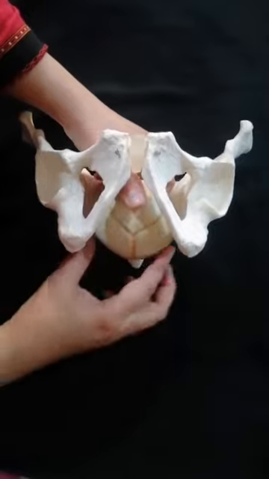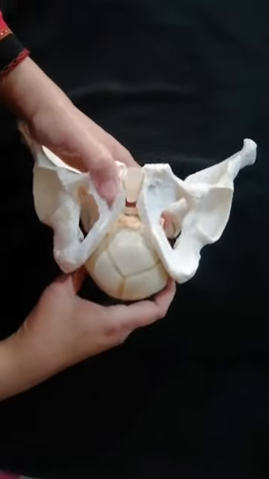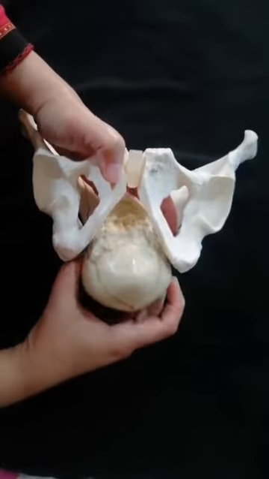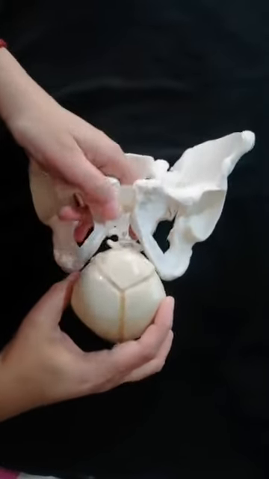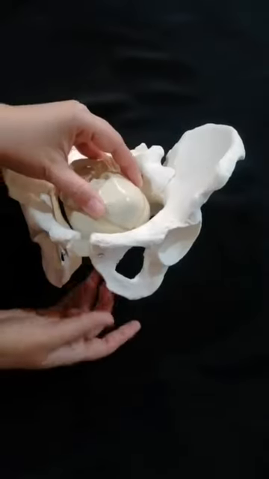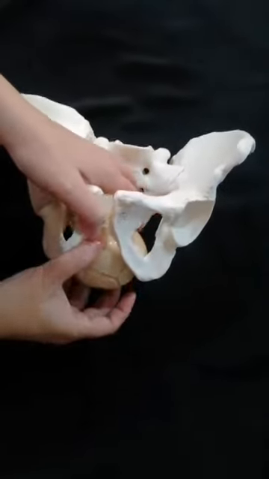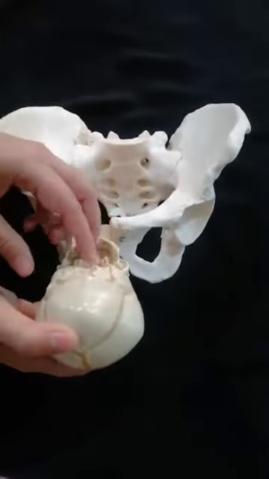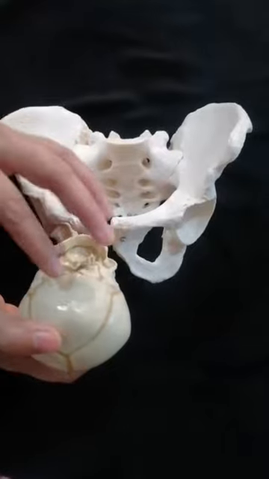Now restitution. The baby delivers with the help of extension, by the process of extension. This way the baby will deliver. So the delivery occurs by the process of extension like this, and after delivery of the head, there is twisting of the neck.